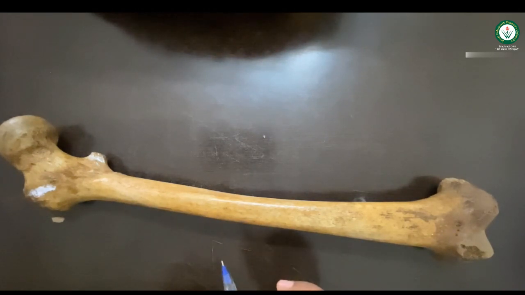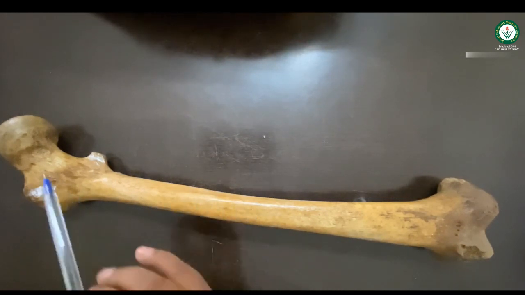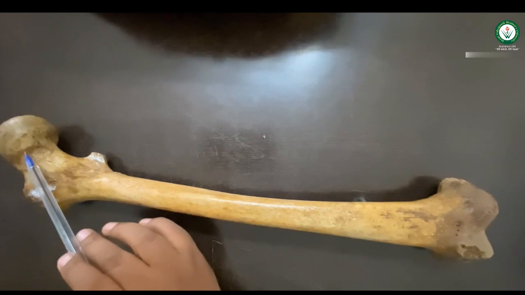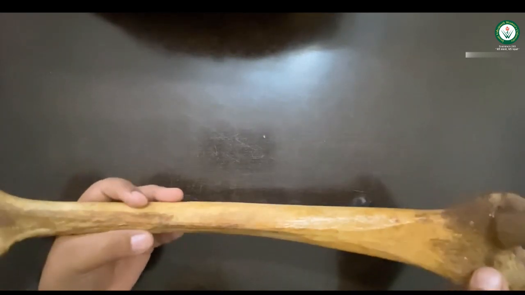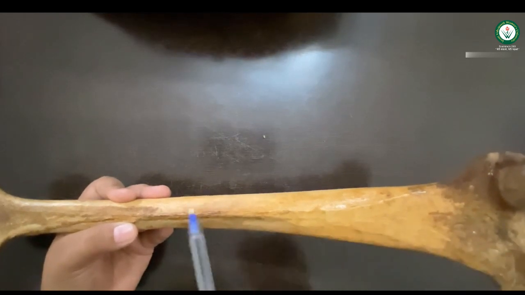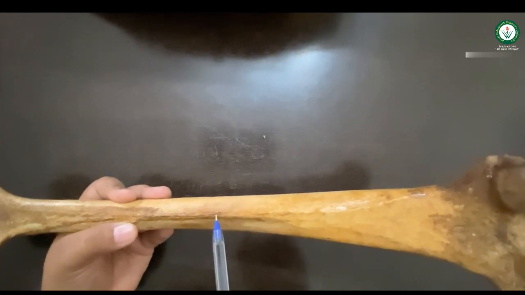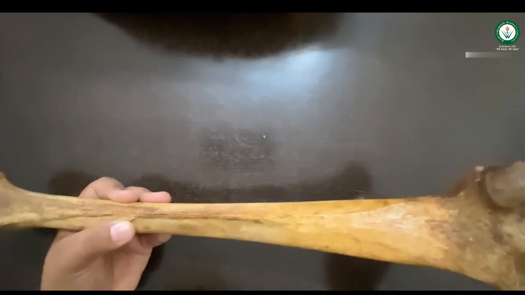Every time you should hold the femur in such a manner that the head is directed medially, and either the intercondylar fossa or the linea aspera should face posteriorly.